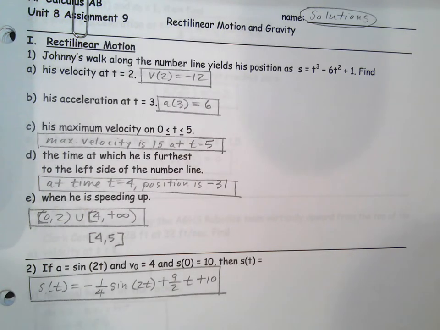AP Calculus AB, Unit 8, Day 9, office hours. These are the answers, which you should have checked already, hopefully, but here they are again, real quick. Pause the video if you need to check these. I'm only going to show them up here very briefly.